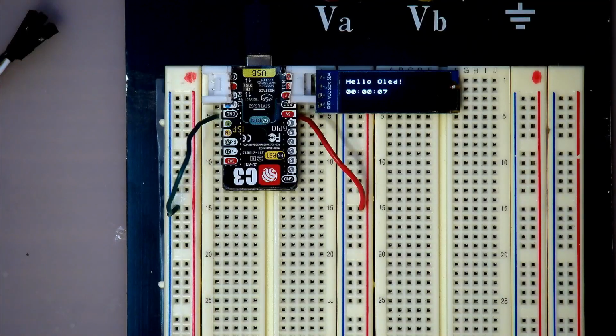So there we are. Hello OLED. And when it gets to 59, it goes to 60, it'll be 1 minute. So that's it. We have code now to access our OLED display.